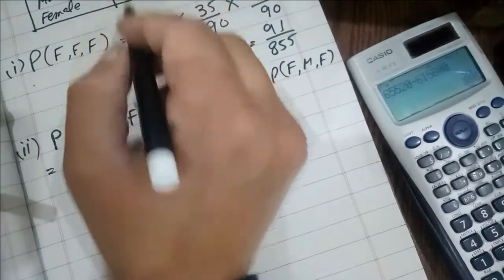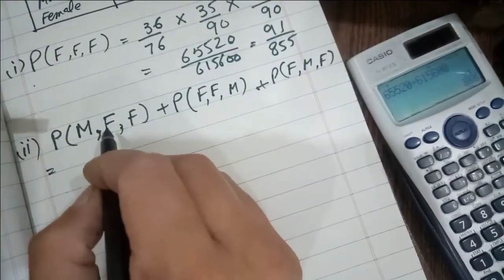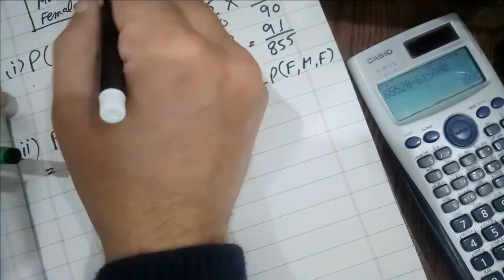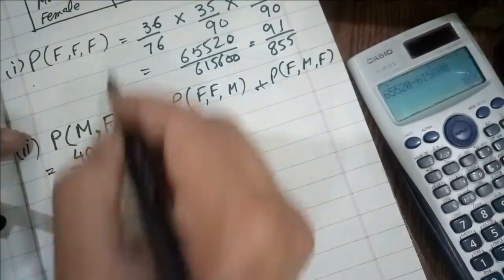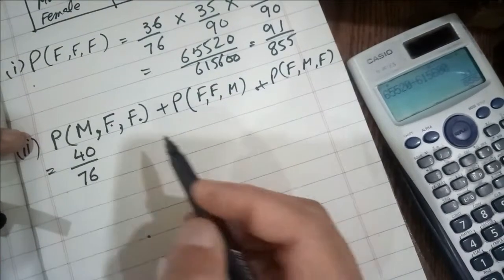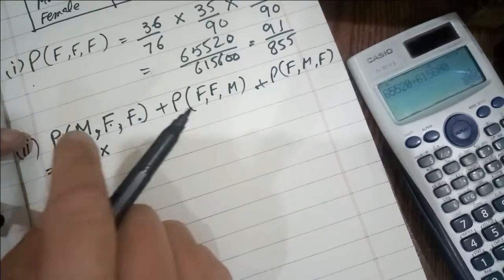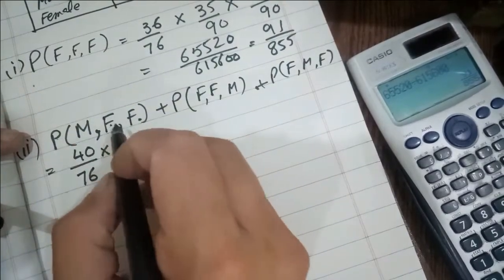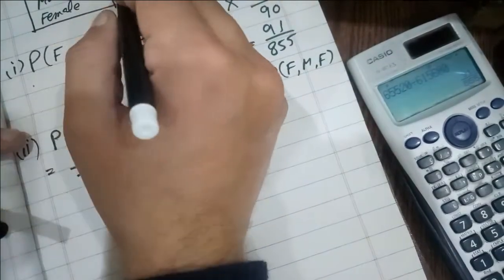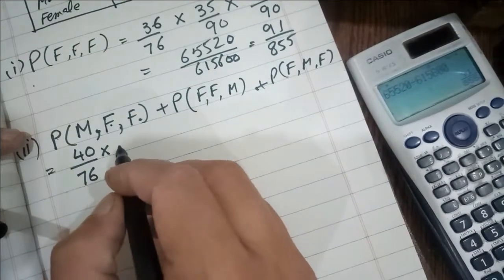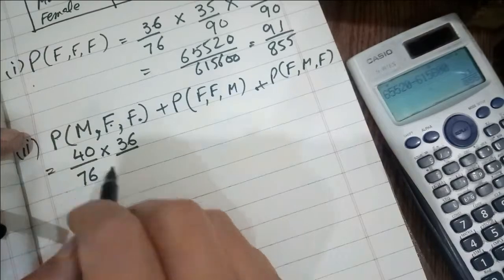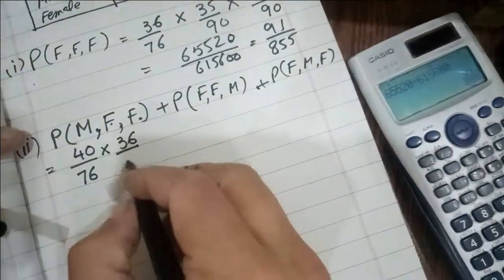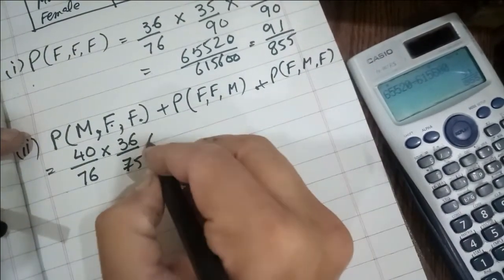So the probability of getting male, then female, female in the front office. So the number of males, 40, divided by total 76, then multiplied by, as we have taken one male out, the number of males left will be 39, and females obviously 36, but the total has one decrement, it will be 75.